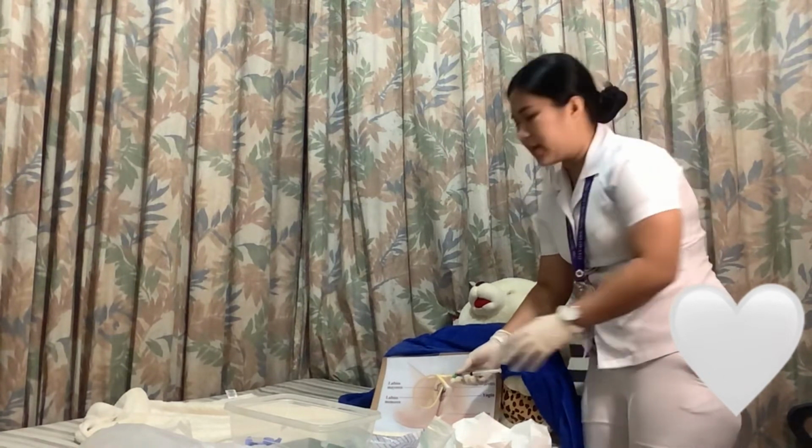Secure the indwelling catheter by taping it to the patient's thigh. Allow some slack of the tubing to accommodate the patient's movement. So this helps the catheter to stay secure properly.